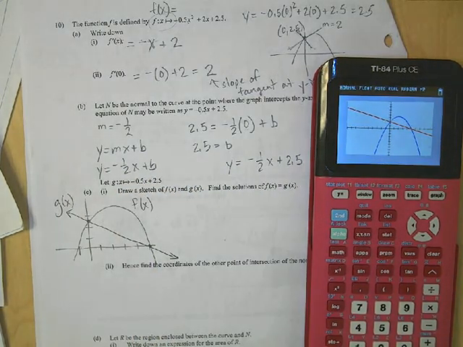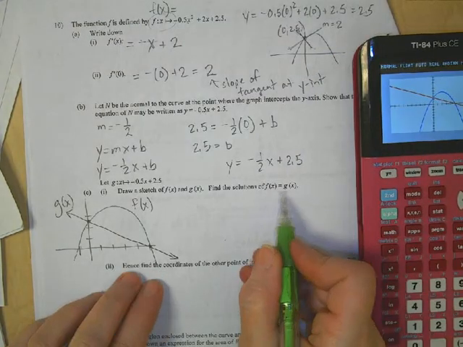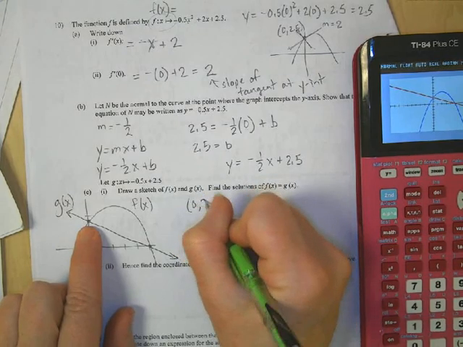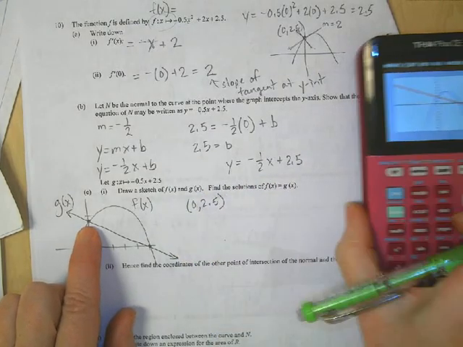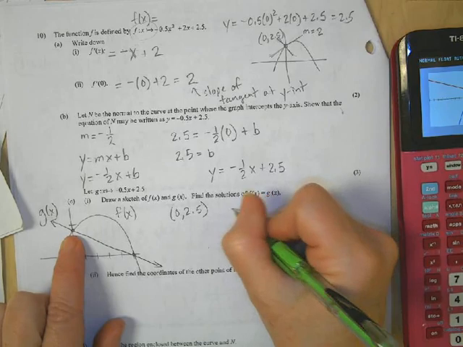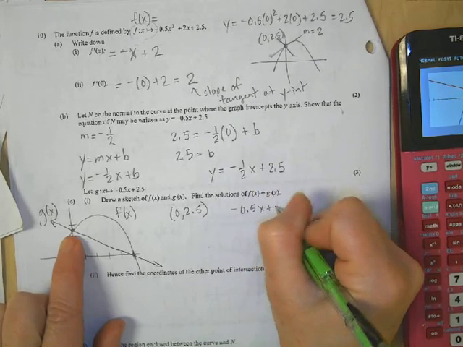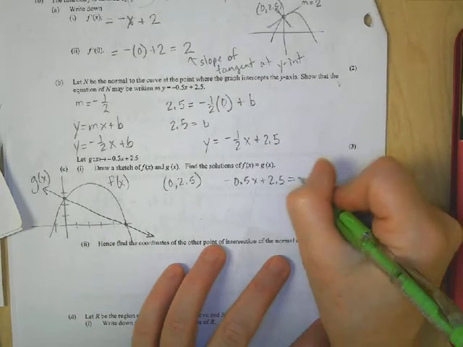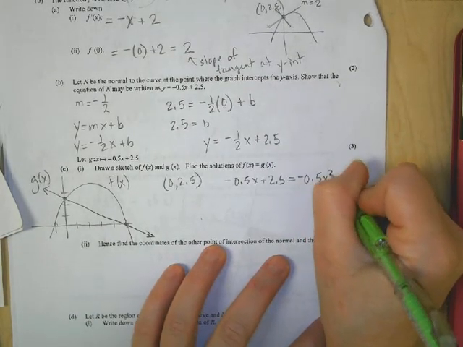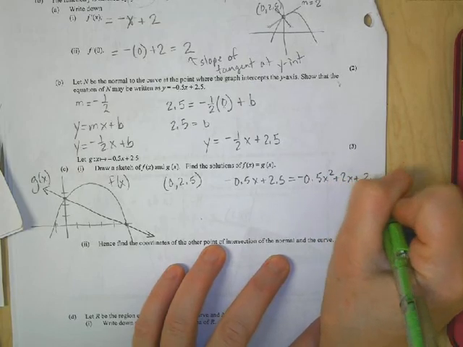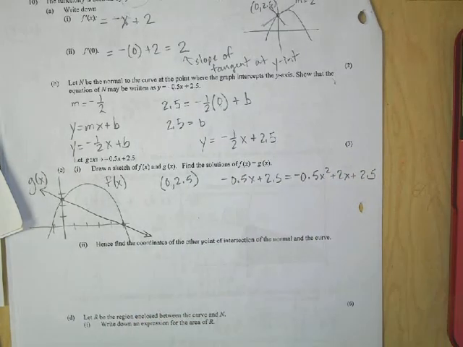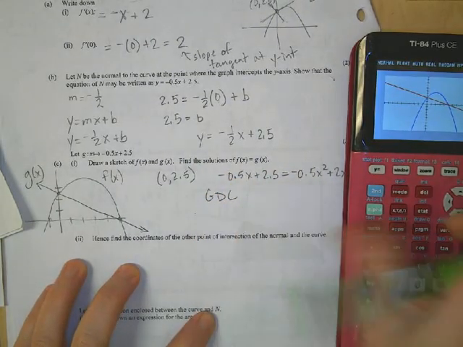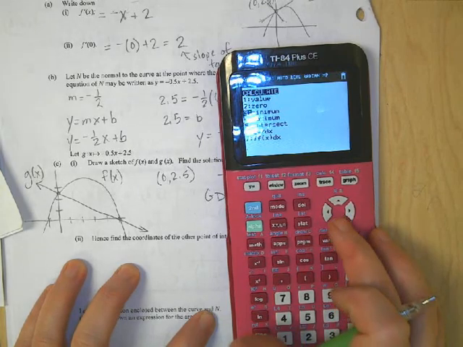Find the solutions for f of x equals g of x. Okay, that means the intersections. So I already have this one, and the other one I would get by doing -0.5x plus 2.5 is equal to the parabola, which is -0.5x squared plus 2x plus 2.5. Set those equal to each other, and since I already have it here on my graphing display calculator, I'm going to use my intersection, and let's just check.